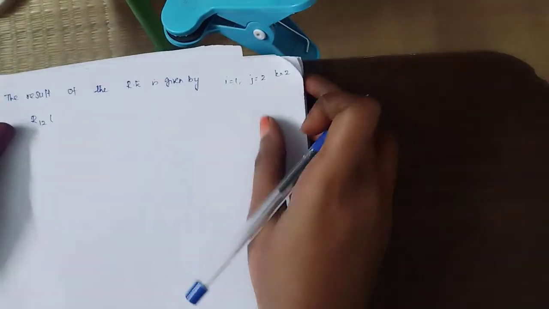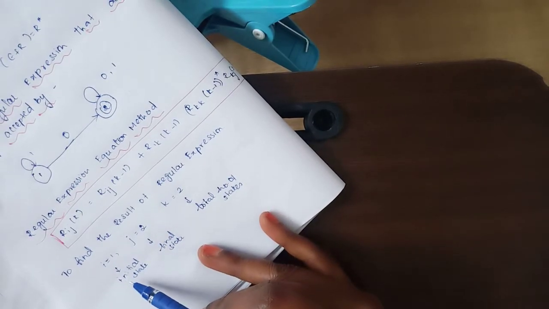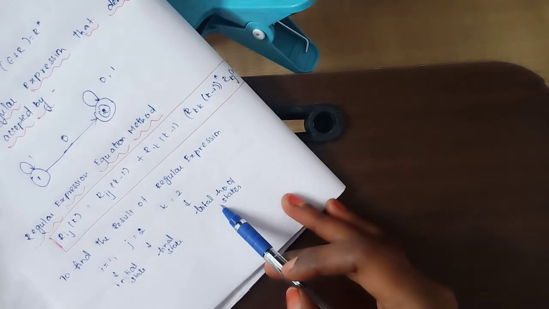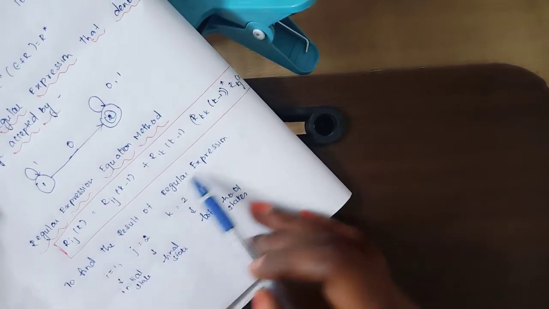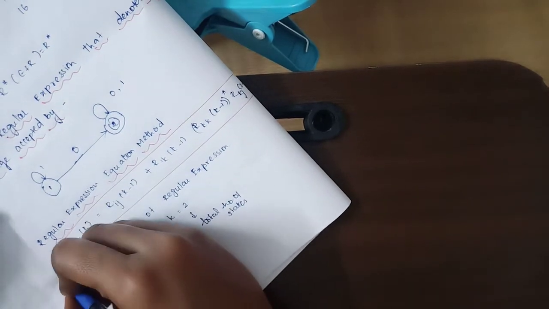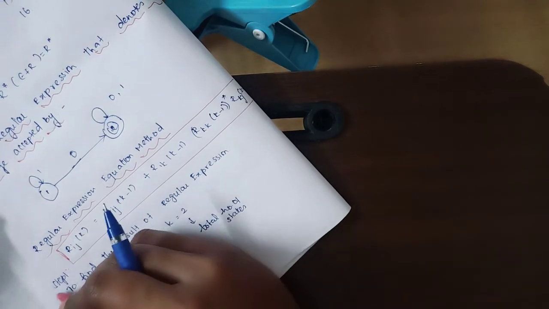So now see here, i is the initial state and j is the final state and k is equal to the total number of states. To find the result of the regular expression, this is the first step, step number 1, right?